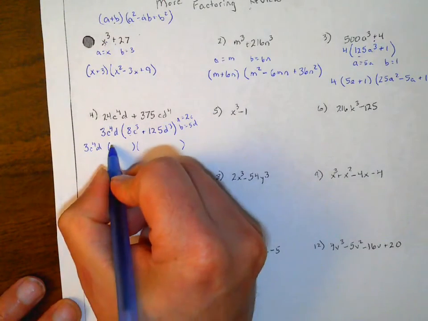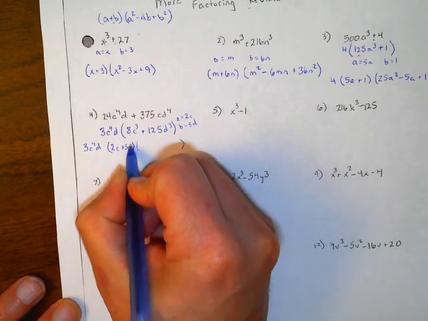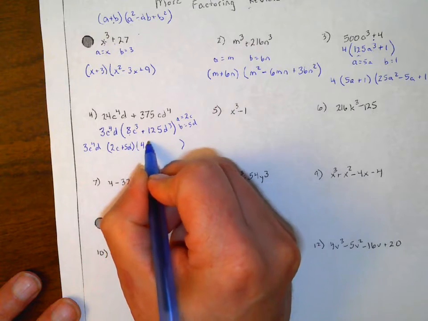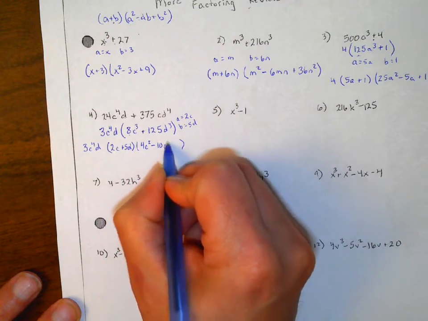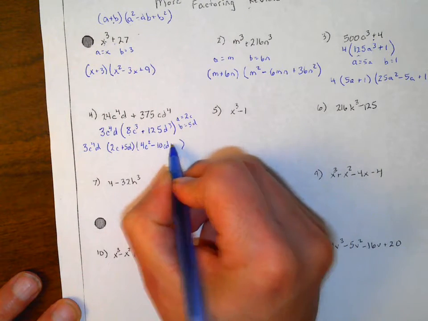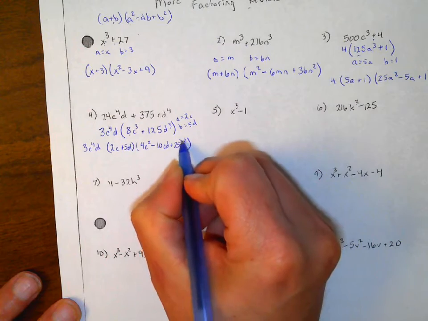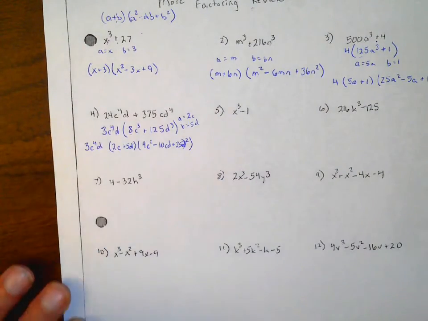So it'd be 2c plus 5d. Okay, now we got to square it. 2c would be 4c squared. Minus, multiply them together, 10cd. And lastly, this squared, so 25d squared. Should have made it a little bit longer there.